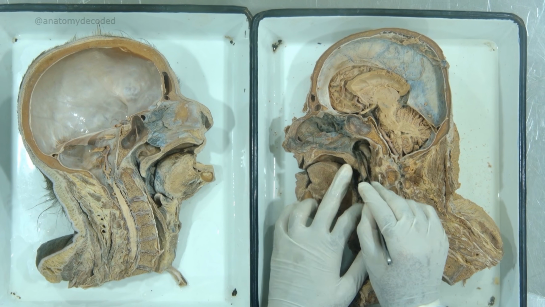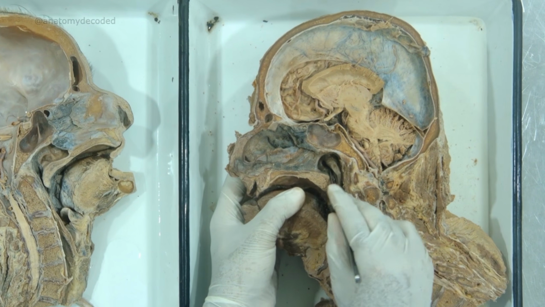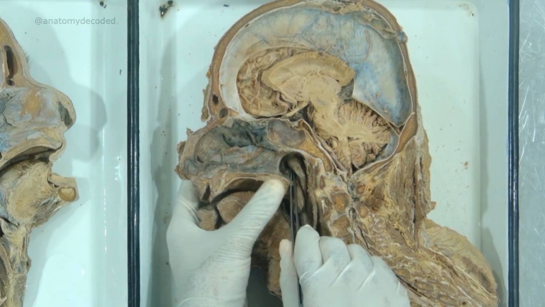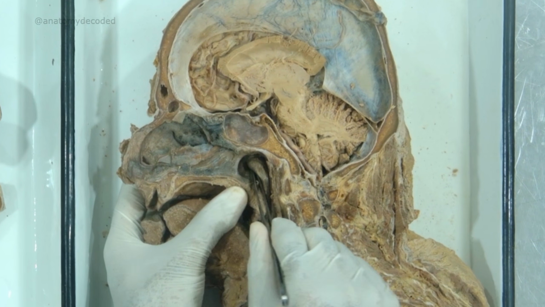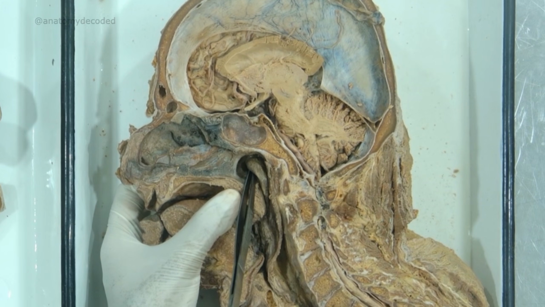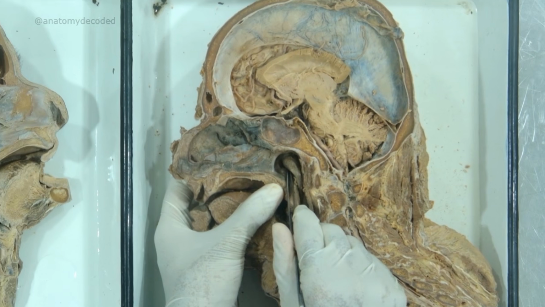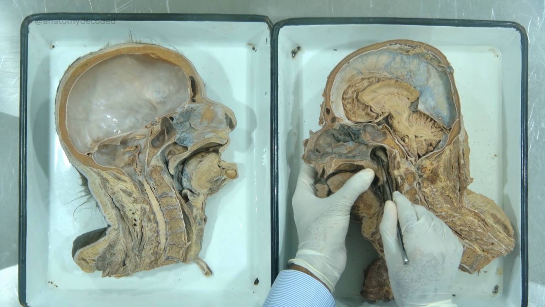And nasopharynx has one important opening that is referred to as the auditory tube, also referred to as the pharyngotympanic tube, which opens in the nasopharynx. So from here it is connected to the middle ear. The middle ear cavity is referred to as the tympanic cavity, which opens at the nasopharynx.